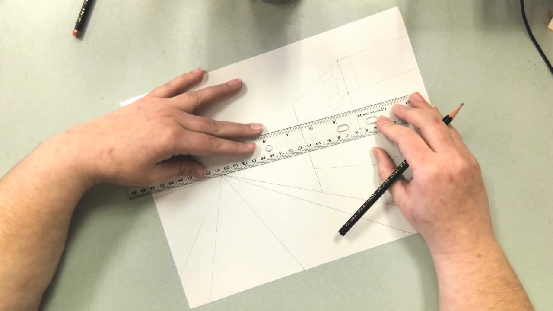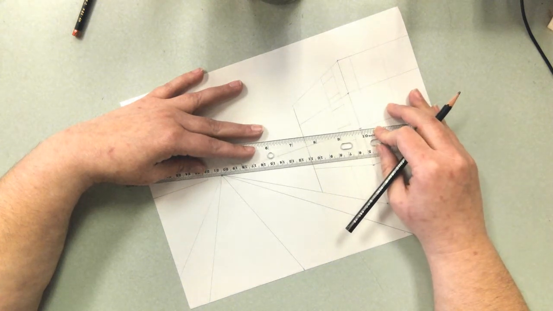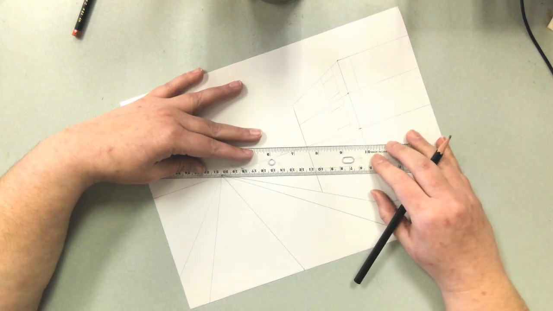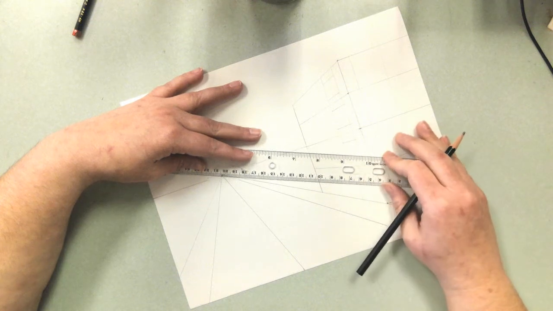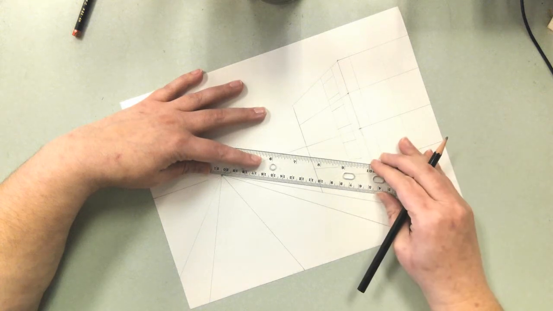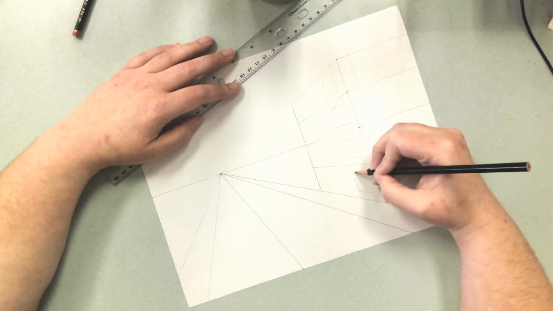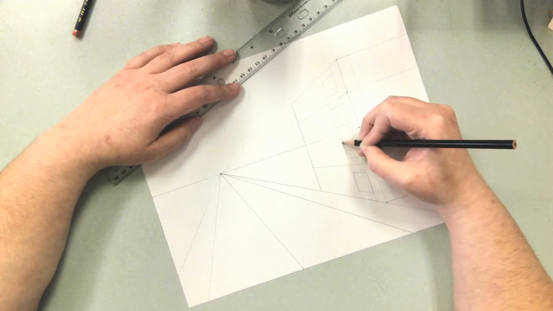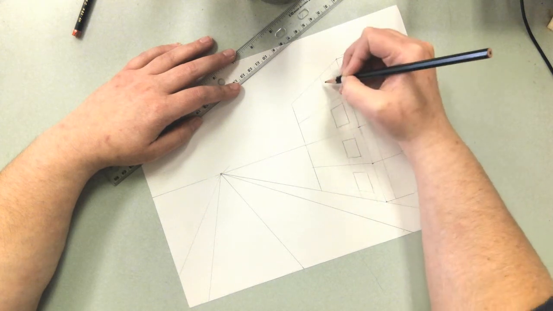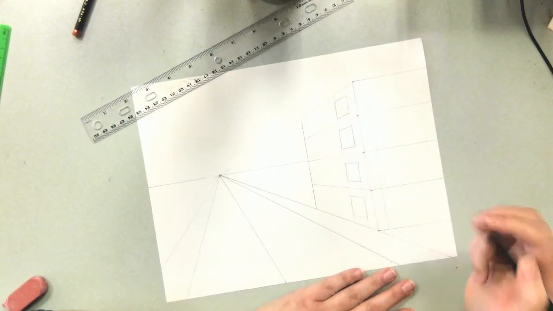Now you can, again, you can measure these out if you want to be super accurate. But I'm not worried too much about accuracy at this point. You are coming up with your own building. They all need to connect back here to the vanishing point. A little bit lower. So here are my windows. If you want to take the ruler and make sure that your lines are perfectly straight, go for it. But now I have a whole series of windows going down the side of this building.